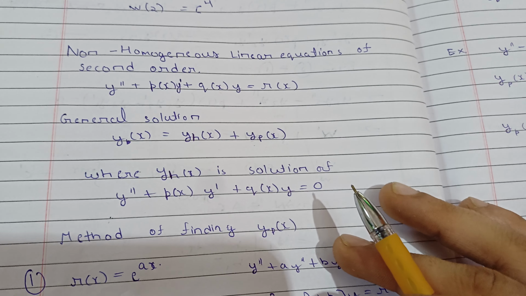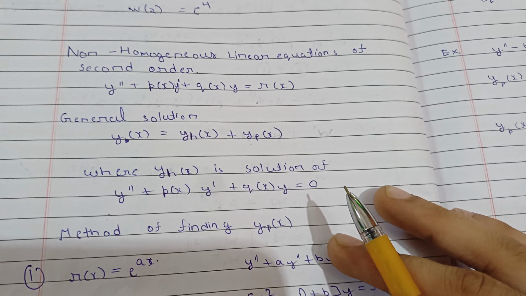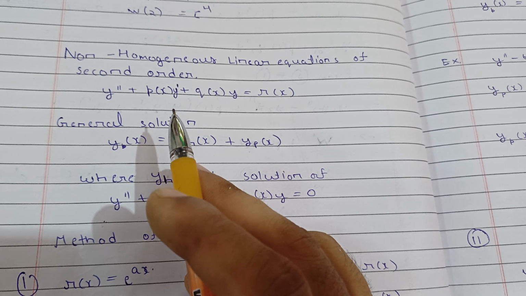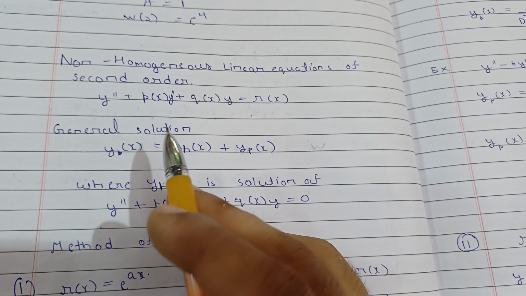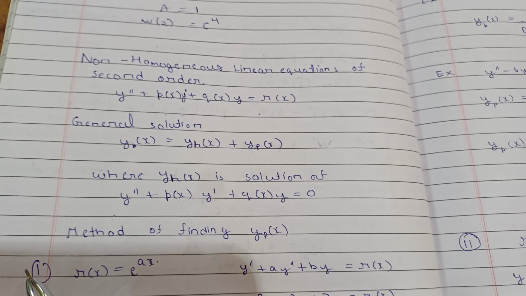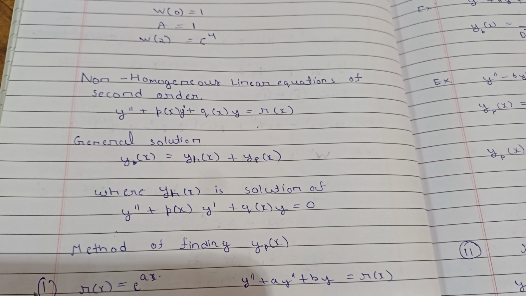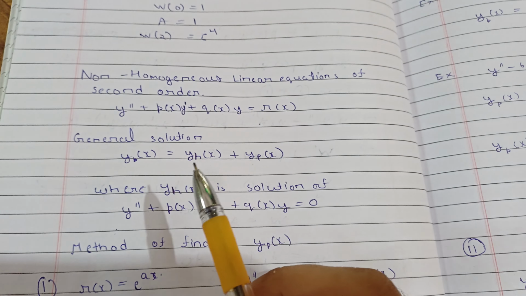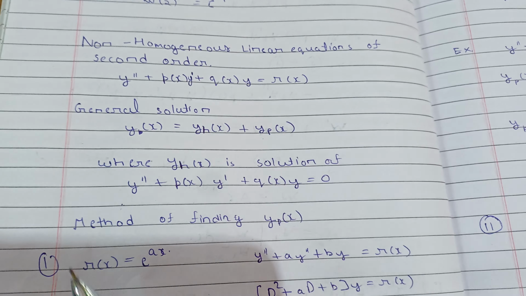Now we have discussed all the cases. Let's discuss one more thing, that is the non-homogeneous linear equation of second order. Means till now we have discussed cases where Rx was 0, and those equations are homogeneous linear equations. Now we will see the non-homogeneous linear equations, means where we have something for Rx.